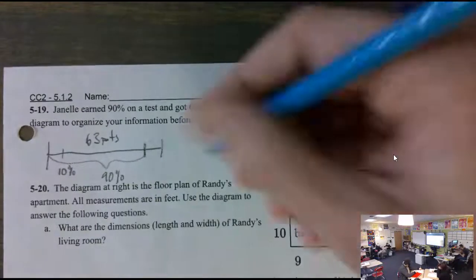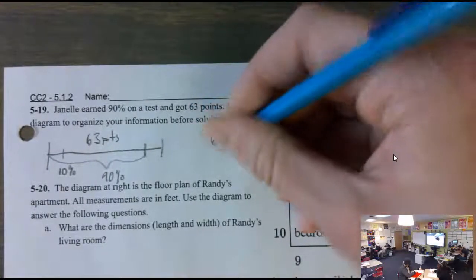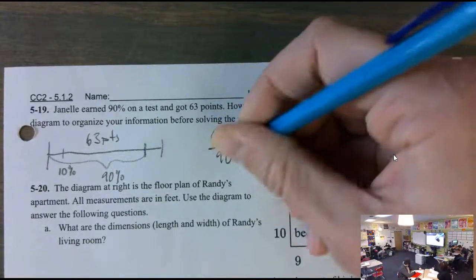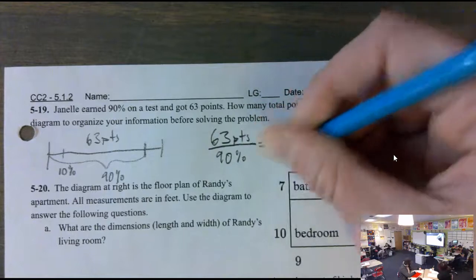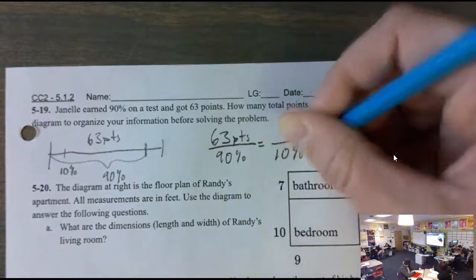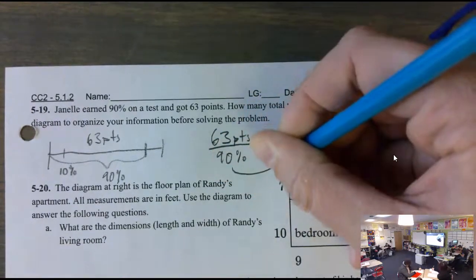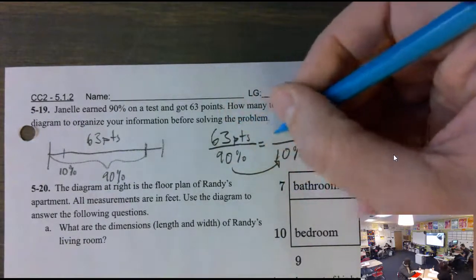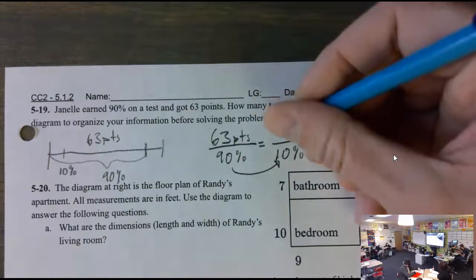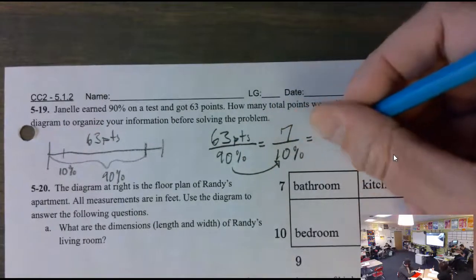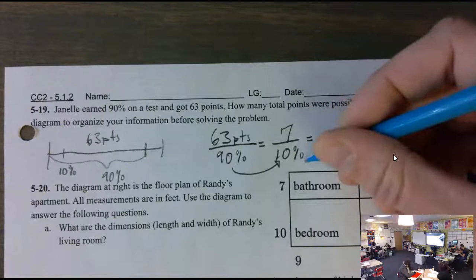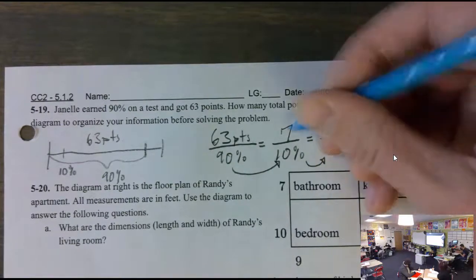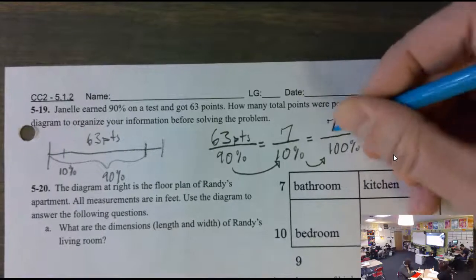9 of them. Or guys, remember what we did yesterday, we can set up points over percent. And if I want to get to 10%, how do I go from 90 to 10? Divide by 9. So do the same thing on top. What's 63 divided by 9? 7. How do we go from 10% to 100%? Times 10. So how many points total?